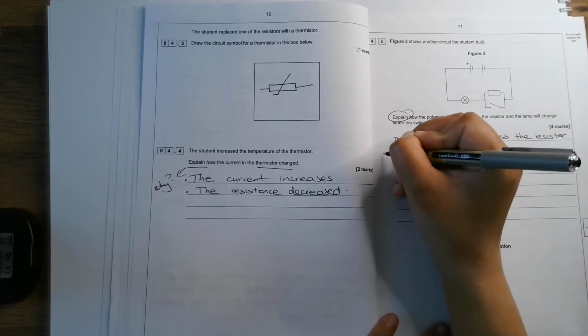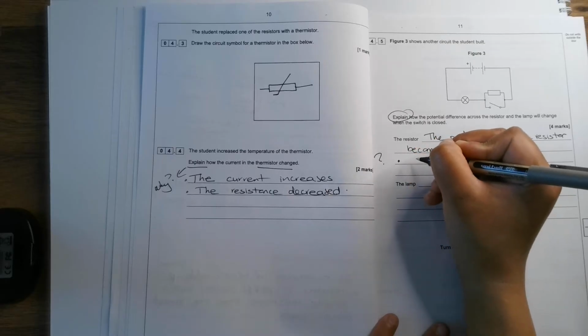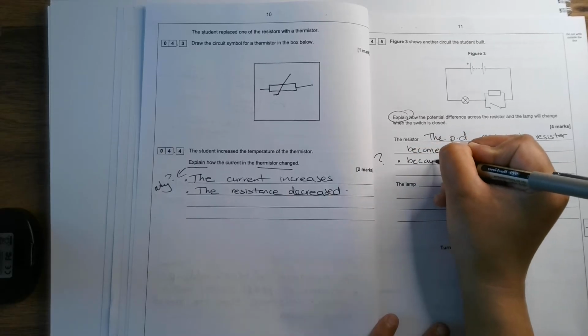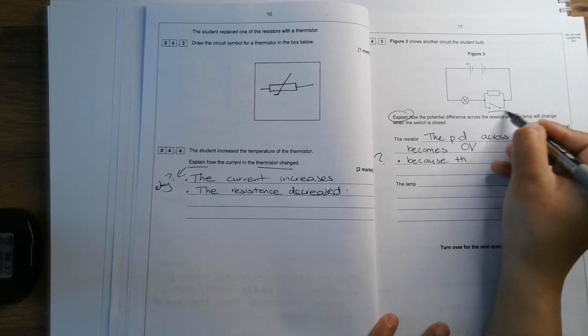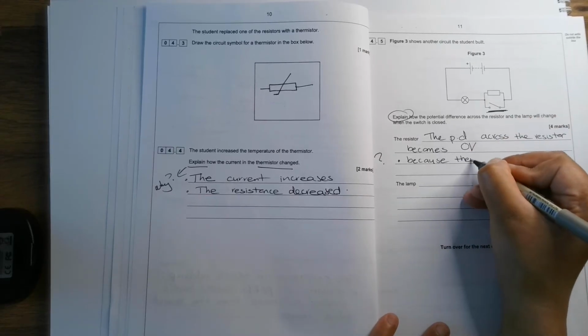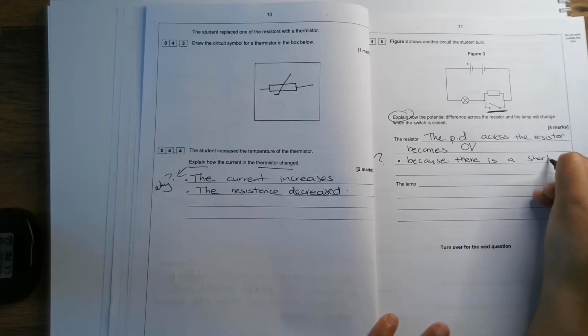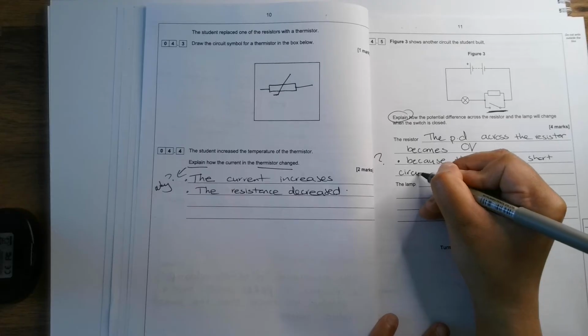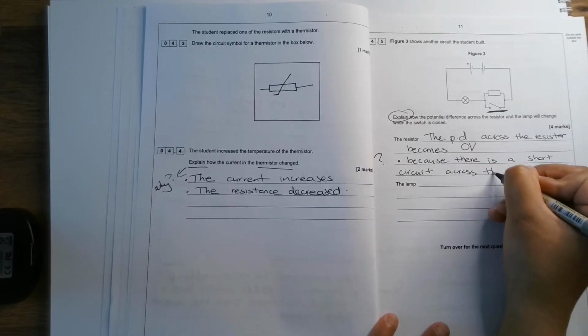Explain question, tell me why. So the second bullet point you would say because, so it's this bit here that we're looking at, because there is a short circuit across the resistor.